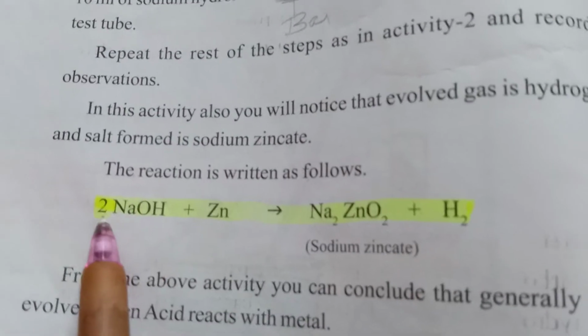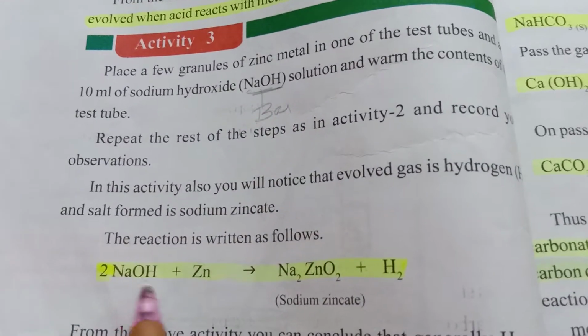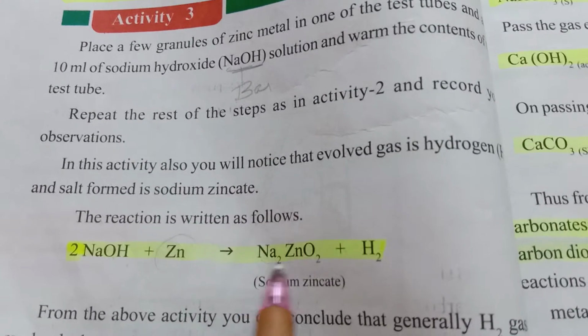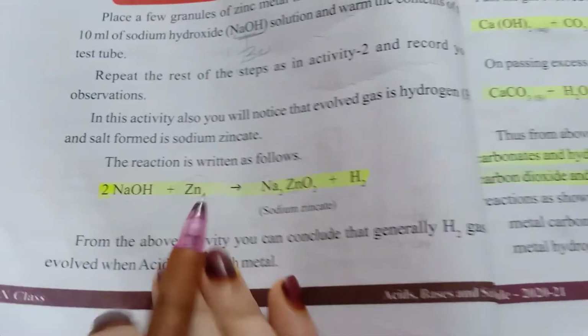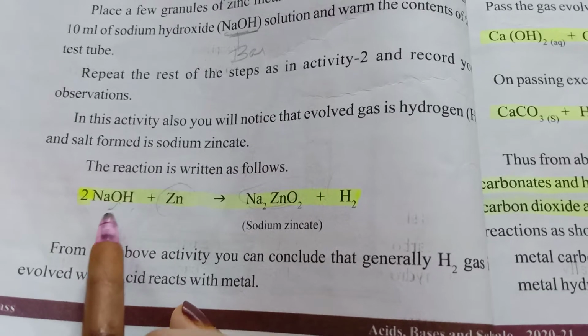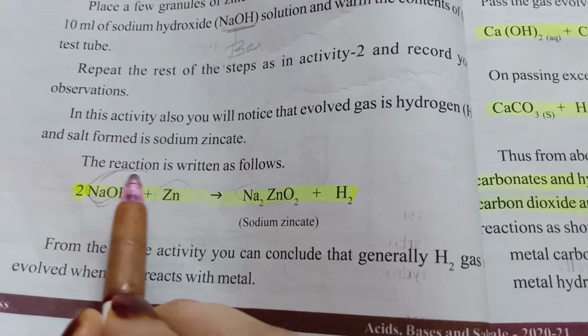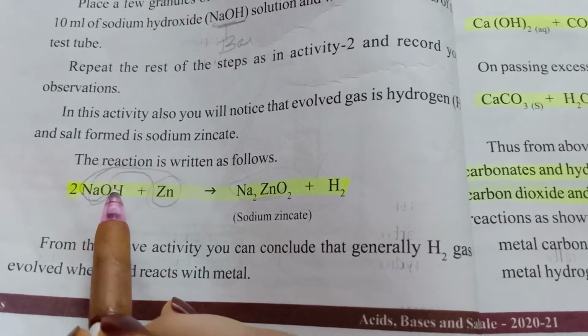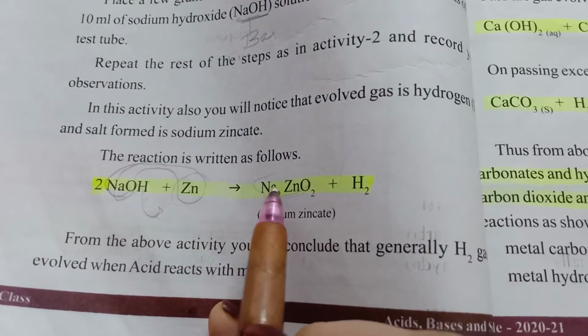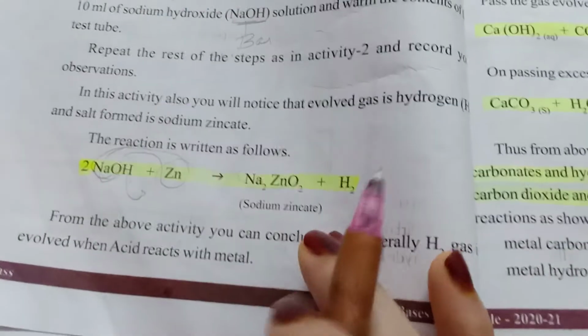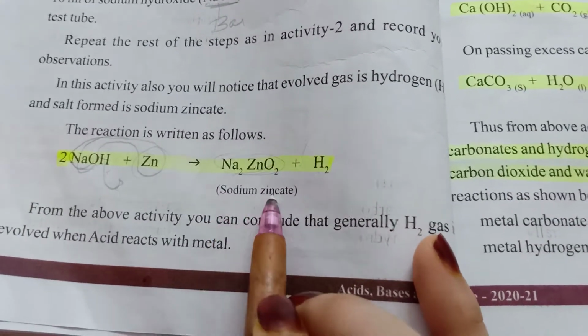And the reaction can be written like this: NaOH when it reacts with zinc granules gives a salt, and H2 gas will be liberated. The salt will be present in the test tube. That lab activity can be written by this reaction: 2NaOH plus Zn gives Na2ZnO2 plus H2, and this salt is known as sodium zincate.